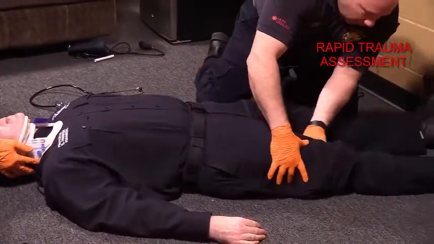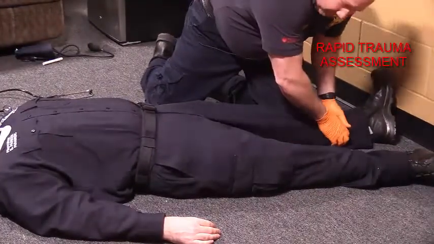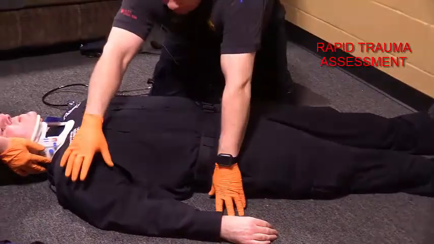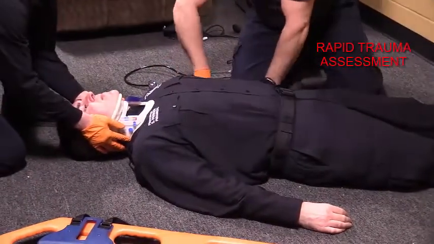I'm going to look at the lower extremities, checking for DCAP-BTLS: deformities, contusions, abrasions, punctures, burns, tenderness, lacerations, and swelling. I'm going to assess the upper extremities.